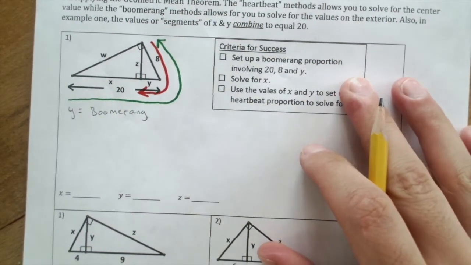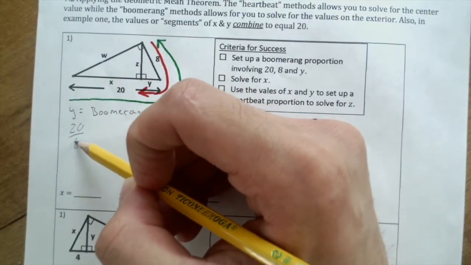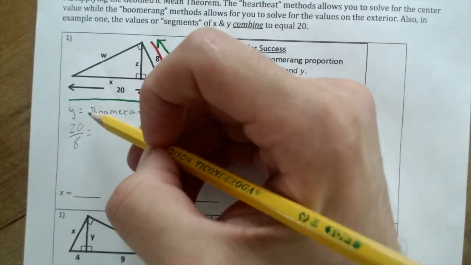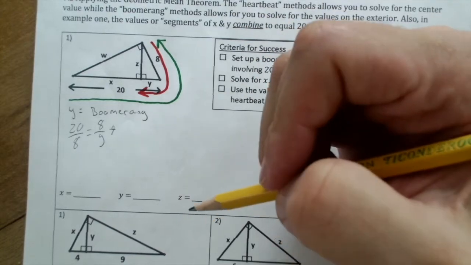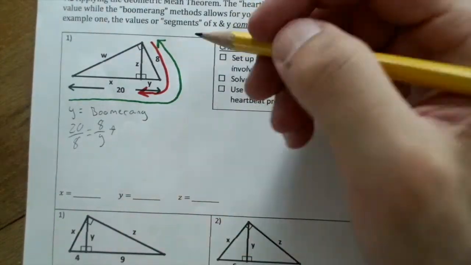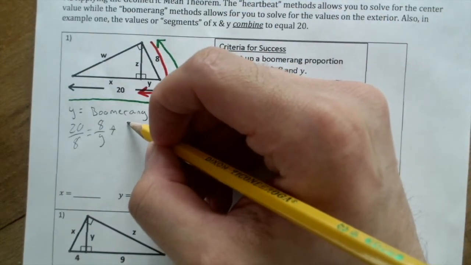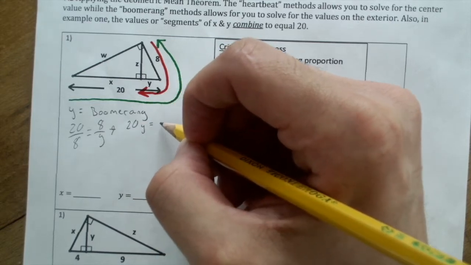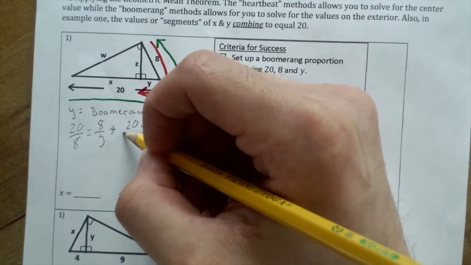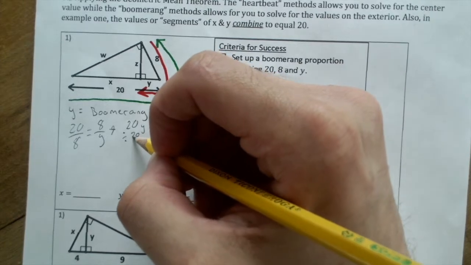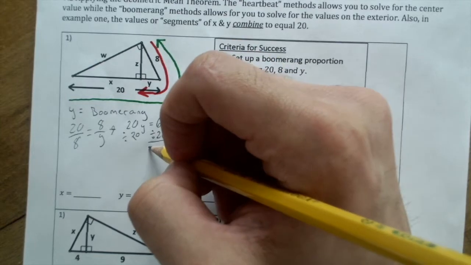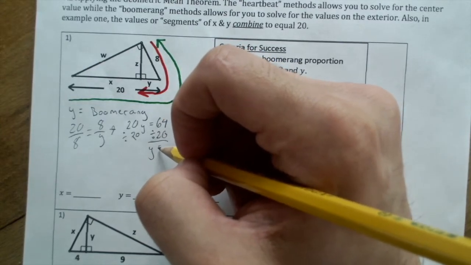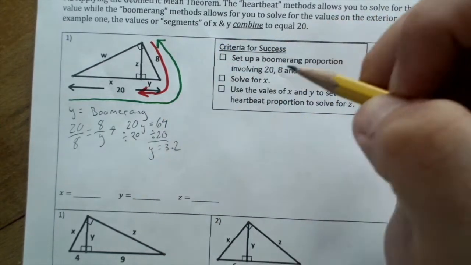In terms of showing my work, I have 20 over 8 equal to 8 over y. From here, I start to do my algebra. I cross multiply. I have 20y is equal to 64. Divide out my 20 on both sides, and I get a final value of y is equal to 3.2.